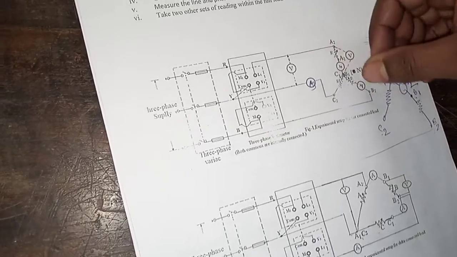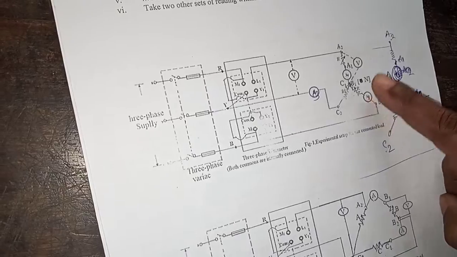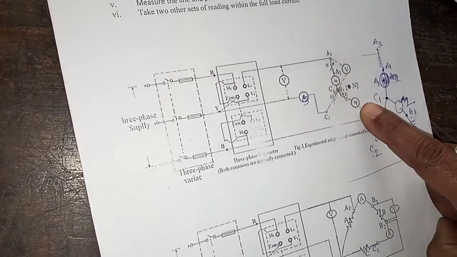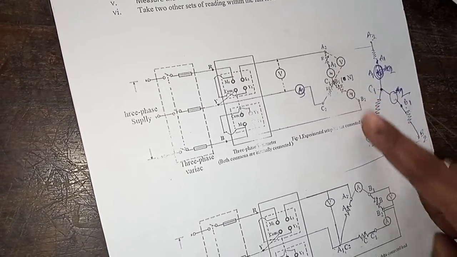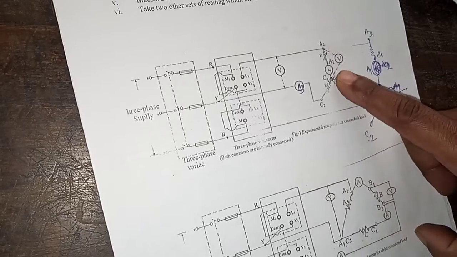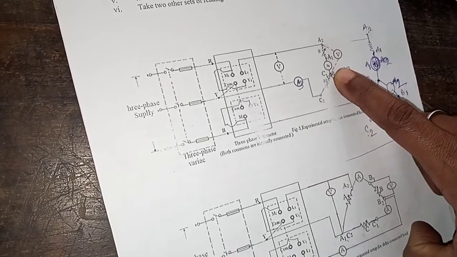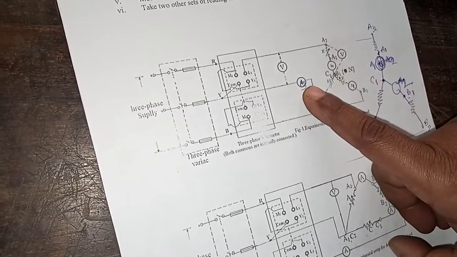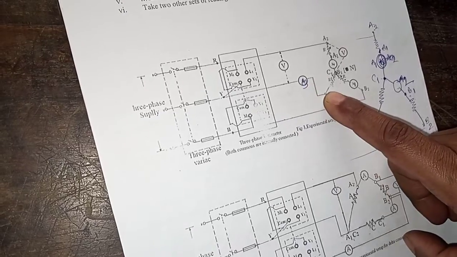Here we are measuring this current for two phases, the B phase and the R phase. A1 is the ammeter measuring the current of the B phase, A2 is the ammeter measuring the current of the A phase, and A3 is the ammeter measuring the line current.